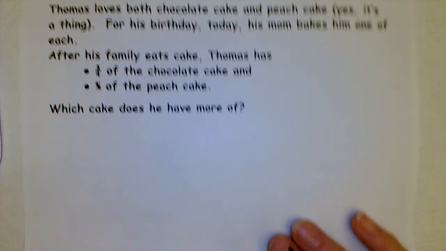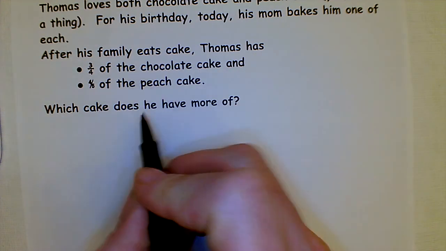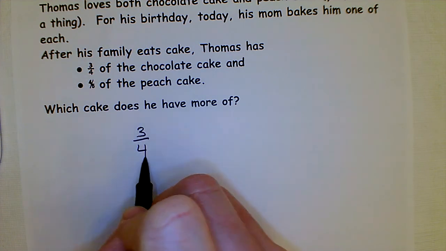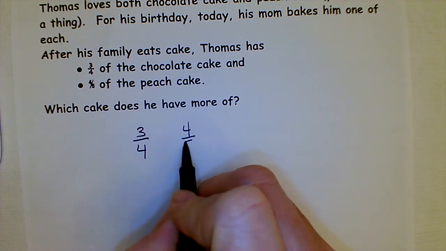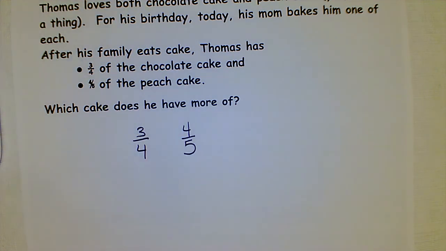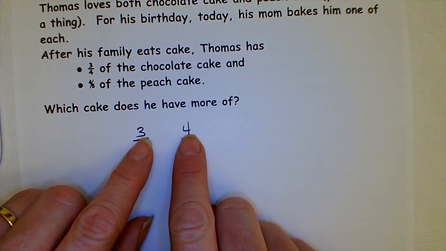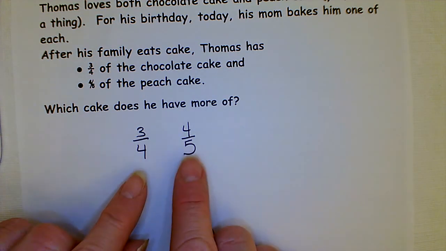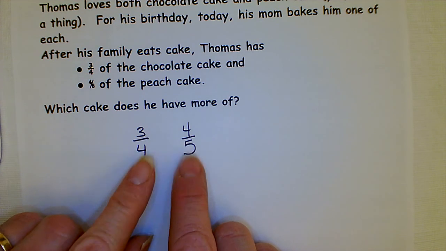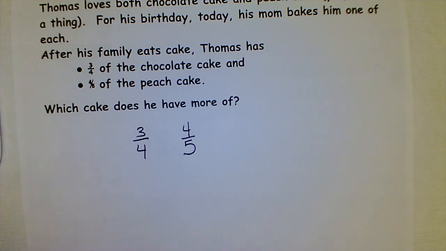So let's go ahead and compare these fractions. I'm just first going to write 3/4, and over here I'm going to write 4/5. And what I can see right off the bat is that my numerators are not the same and they are not related. My denominators are not the same and they too are not related. So I need to have a different way of comparing these fractions.